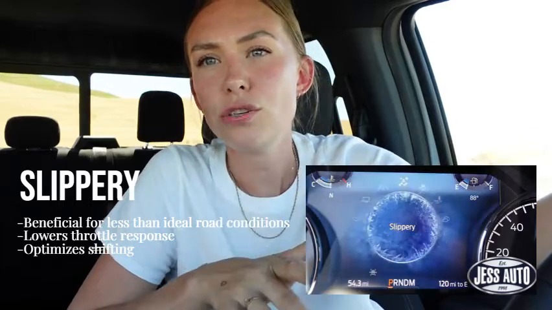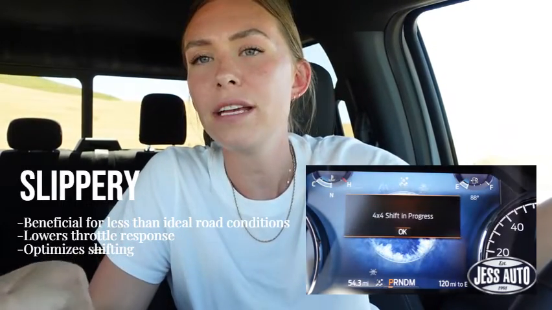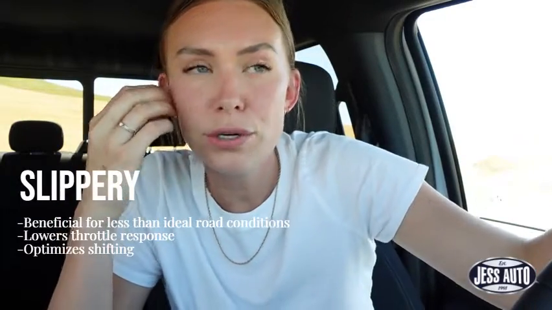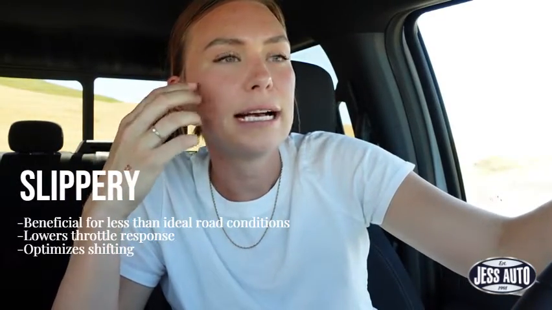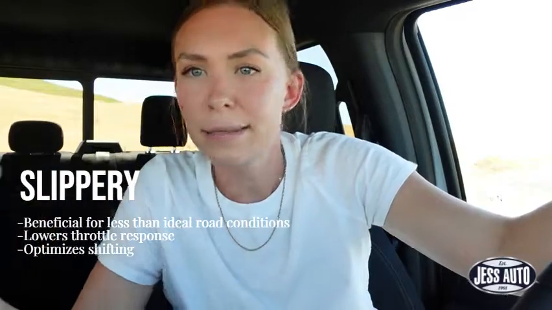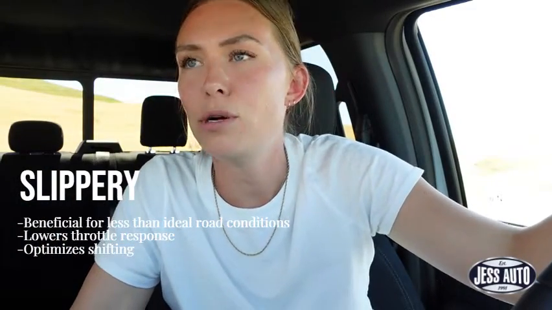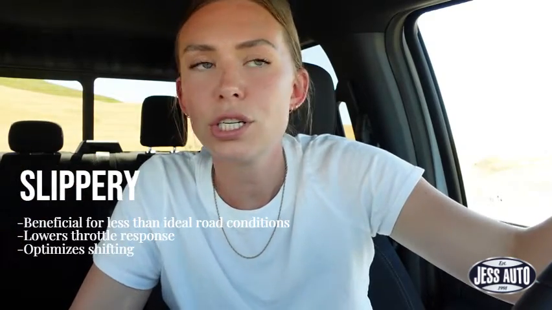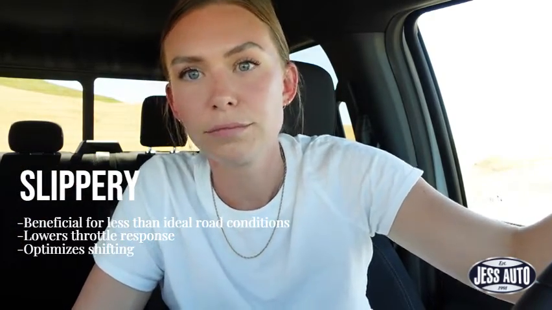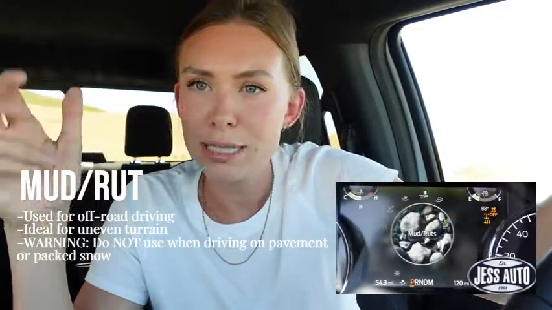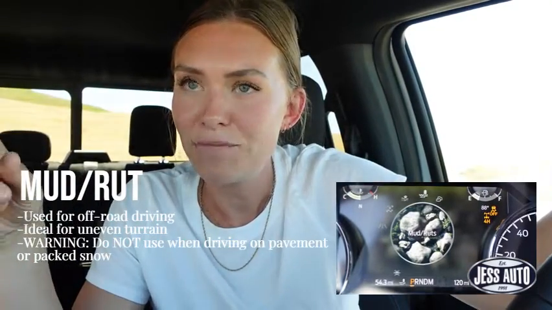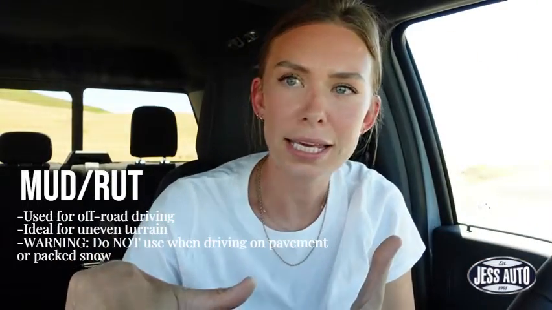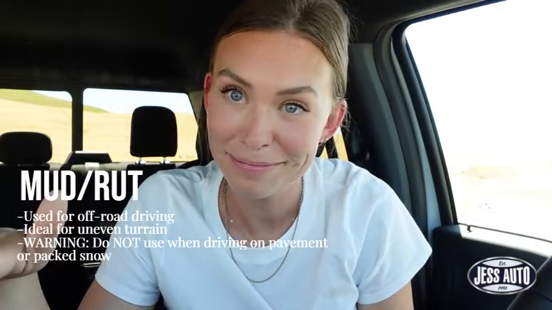Slippery mode is used when you are driving on what should be a firm surface, so a firm road, and it's covered or has some sort of slippery substance, hence the slippery mode. And it could either be a lot of rain, moisture, or ice or snow. So mud or rut mode is pretty self-explanatory. You use this mode when you are on an uneven, muddy, rutted road.